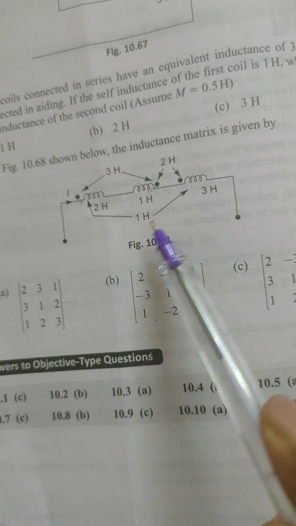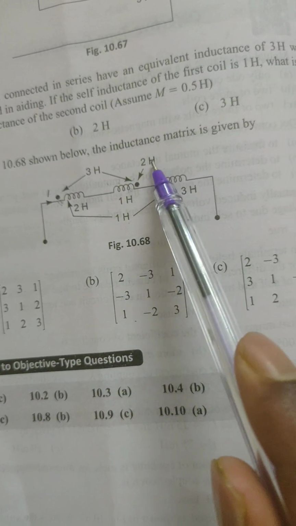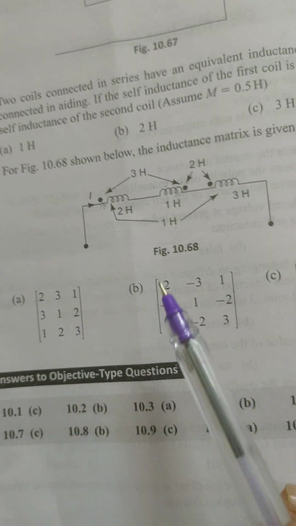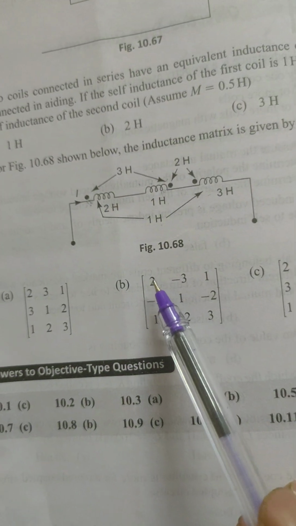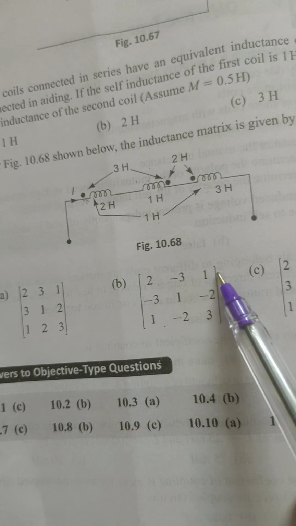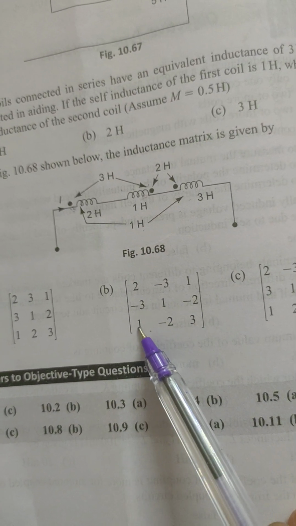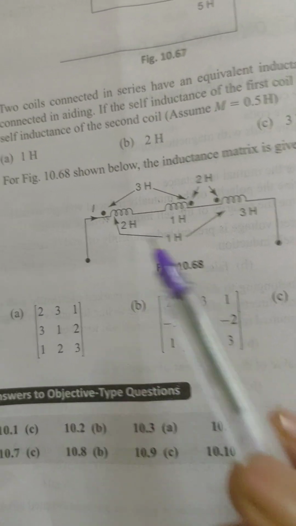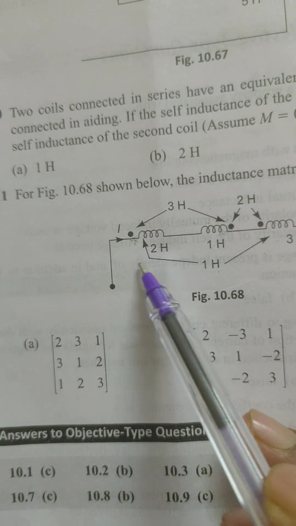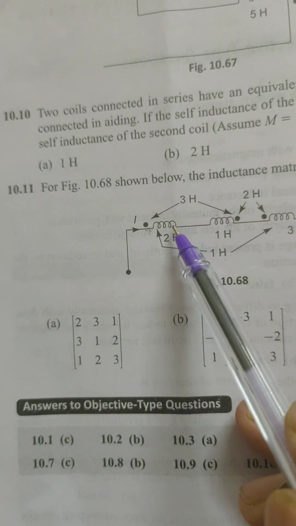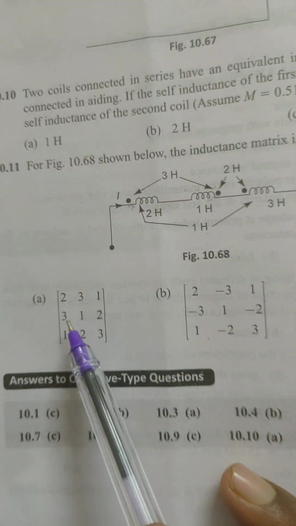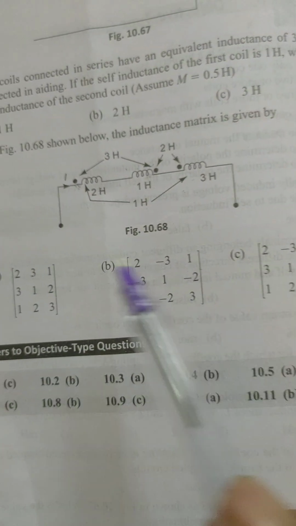Next, 1 and 3, 1 Henry, 2 and 3, 2 Henry. That means total possible matrix is 3 by 3, right? L11, L12, L13, L21, L22, L23, L31, L32, L33, right? L11 is nothing but self inductance, 2 Henry. Okay, that means L11 value is 2. Check the three options: 2. Okay, all are correct.